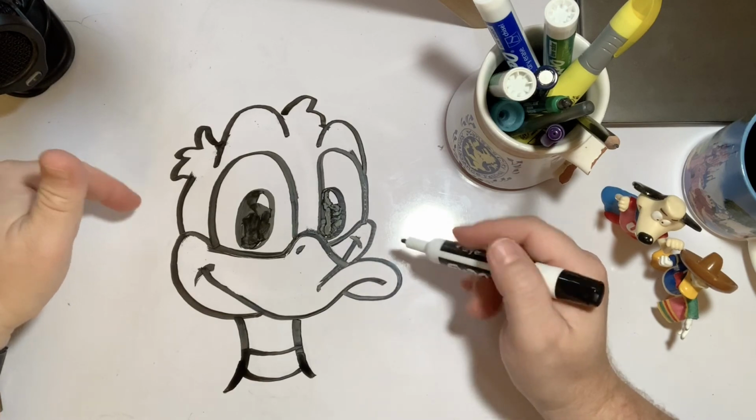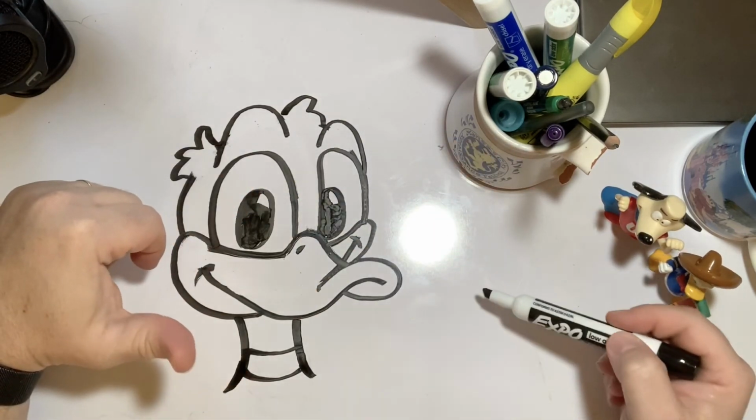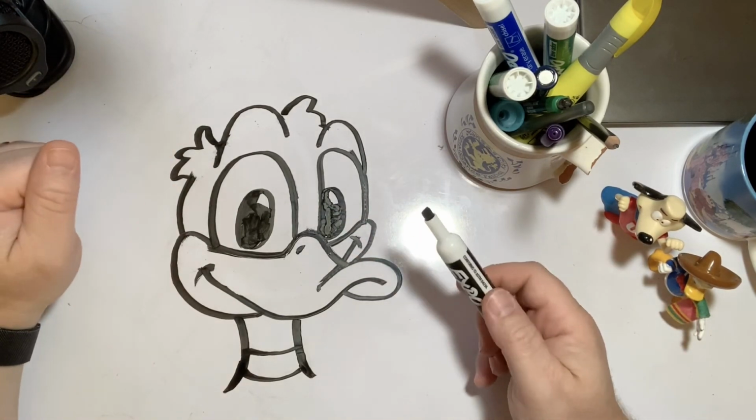Now you can change this however you want. You can make the head more pointy. You can make it taller. You can make it shorter. You could make the beak really, really long. Do whatever you want. It is your creation. But I hope you had fun drawing this duck with me today.